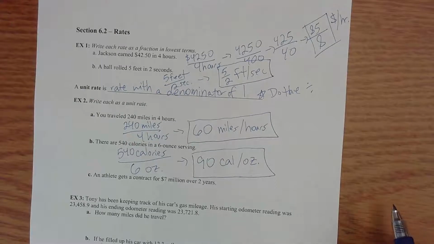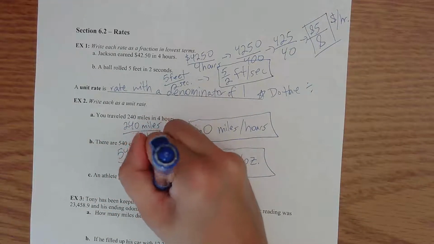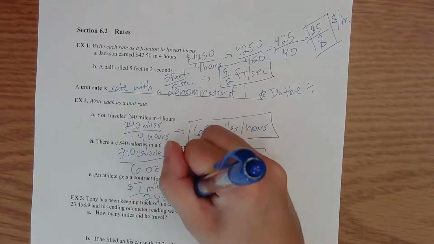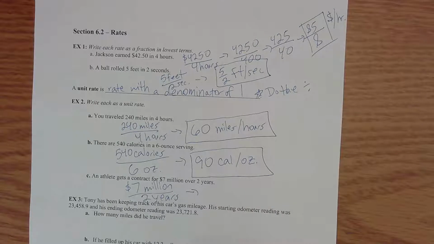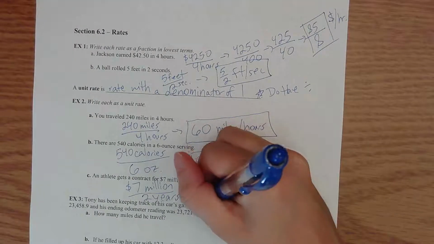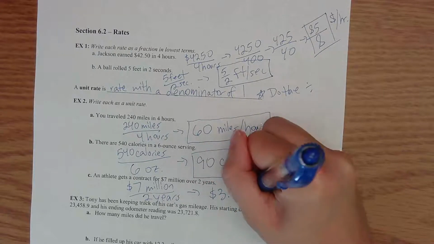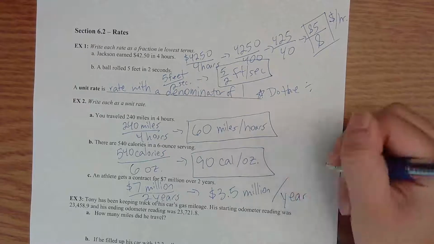Alright, last one says an athlete gets a contract for $7 million over 2 years. So we're going to have $7 million over 2 years. So if you do 7 divided by 2, it doesn't divide perfectly. You're going to get 3.5. So that just means that he's going to get $3.5 million per year. And it's okay to use decimals.